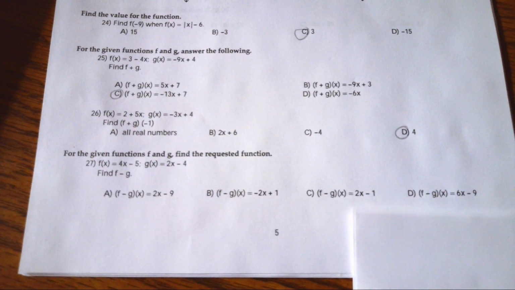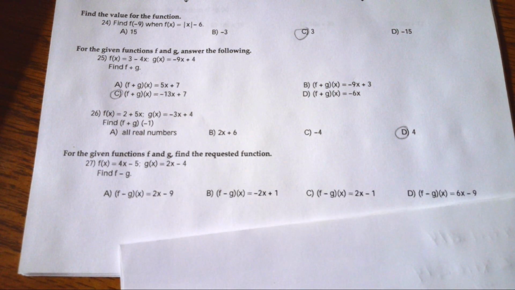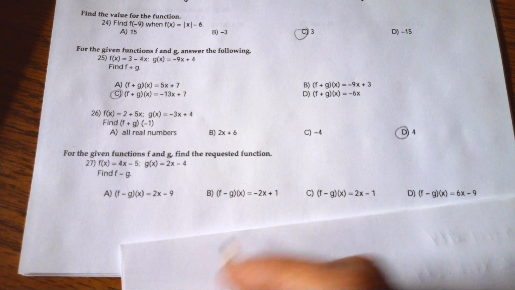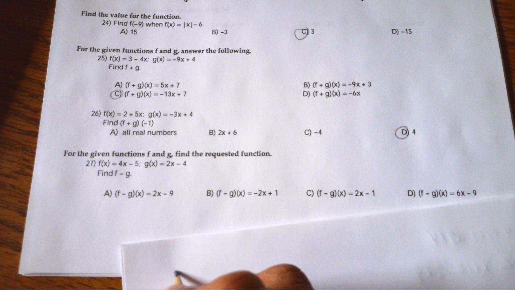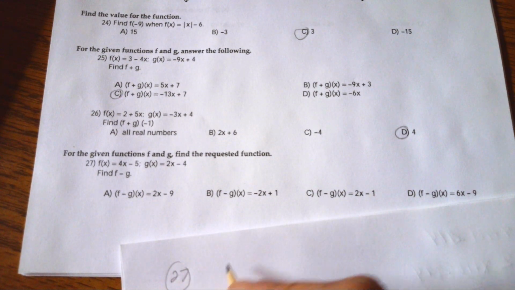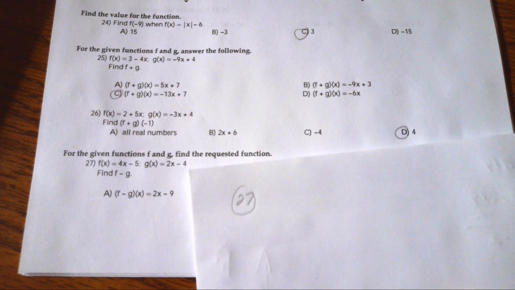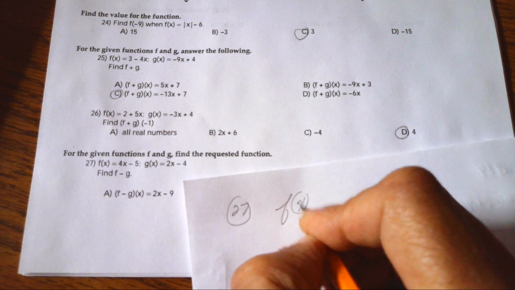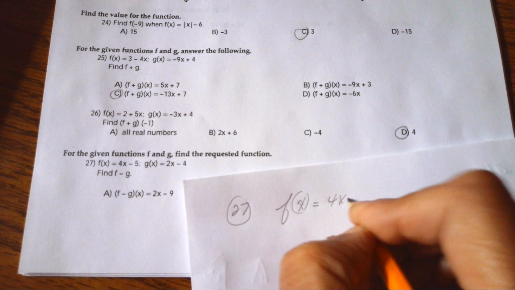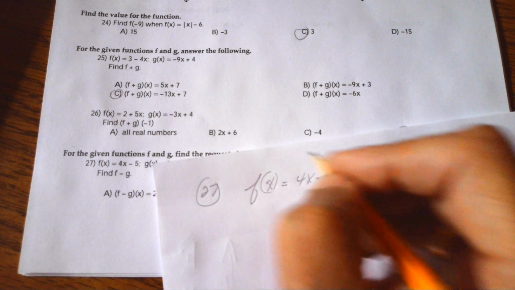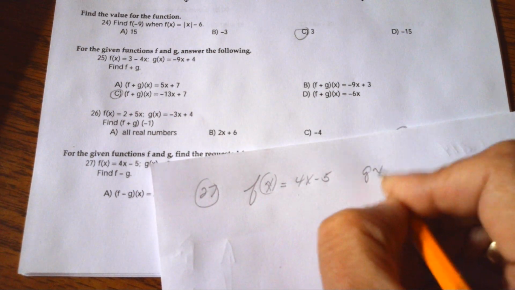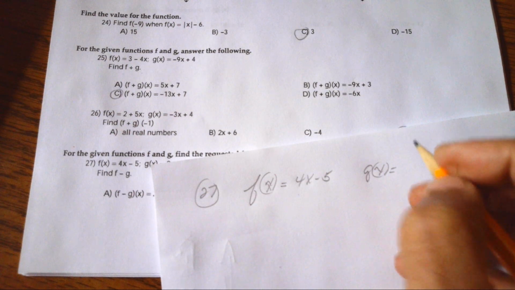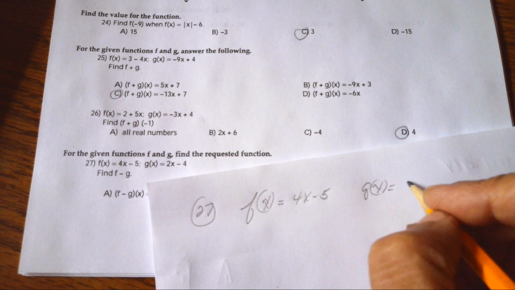Number 27, find f minus g. Well, they should have put f minus g of x, but they didn't do that. 27, f of x equal to 4x minus 5, g of x equal to 2x minus 4.